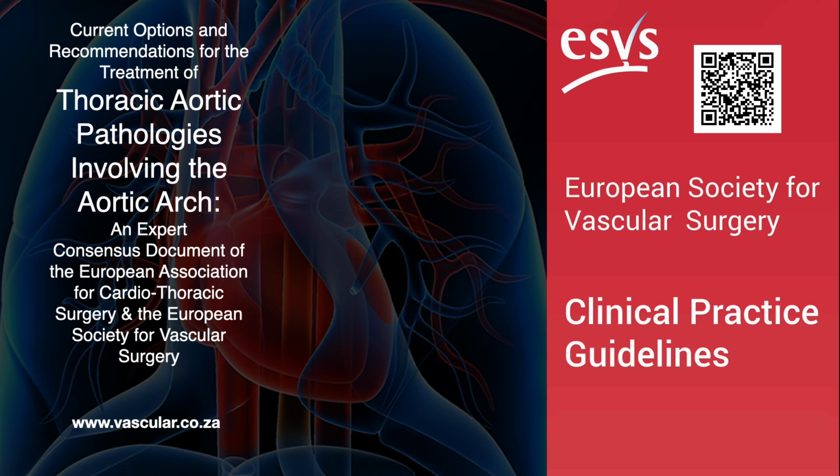And the timing of a dissection is also key, isn't it? They break it down into phases. Yes, they define it by how much time has passed since symptoms started. So acute is within the first 14 days. Okay. Subacute is from 15 up to 90 days. And chronic is anything after 90 days. And the management strategies can differ quite a bit depending on which phase a patient is in.